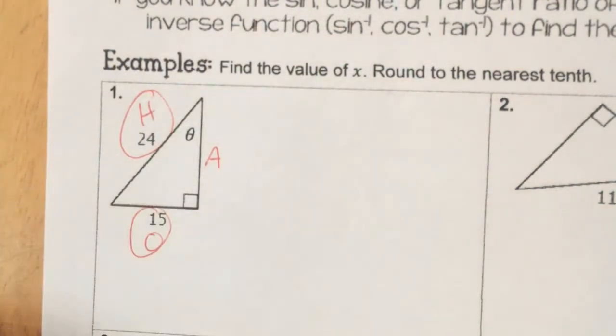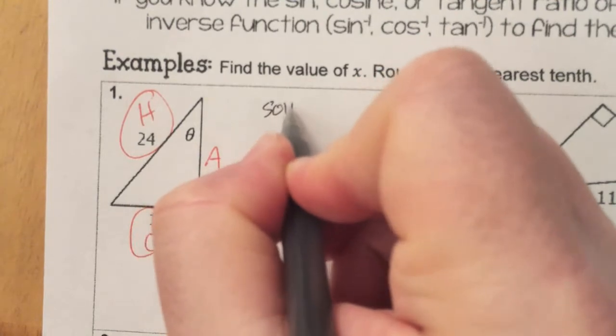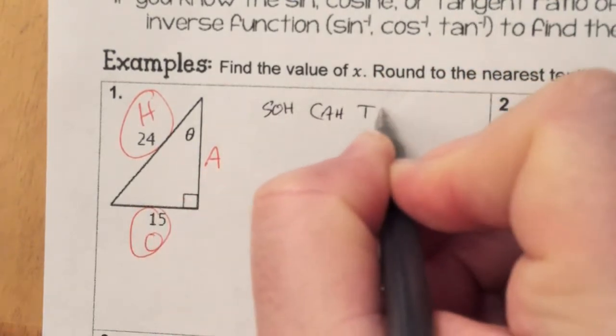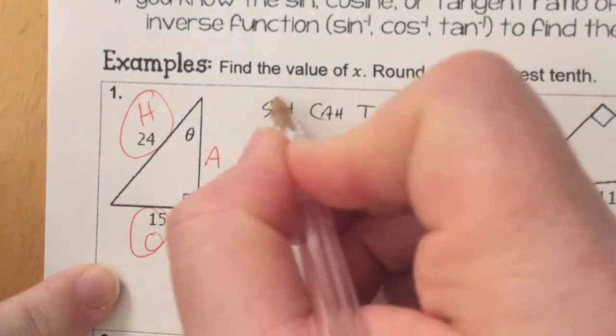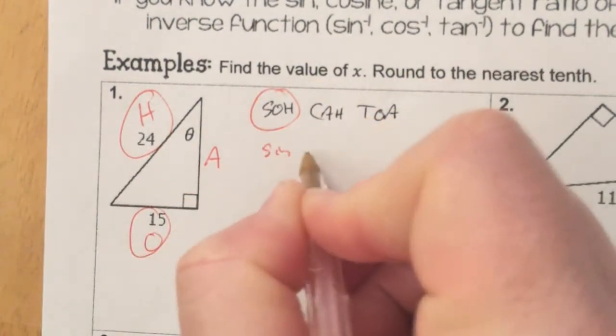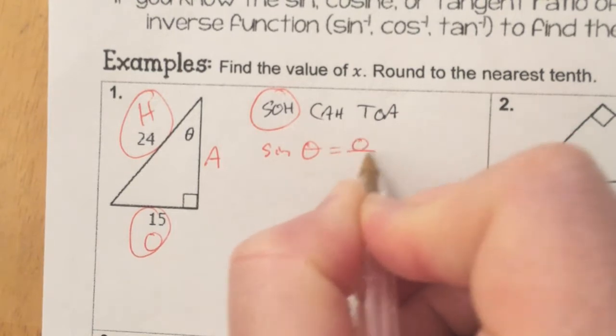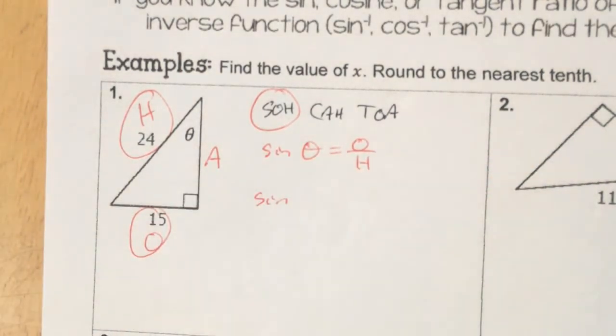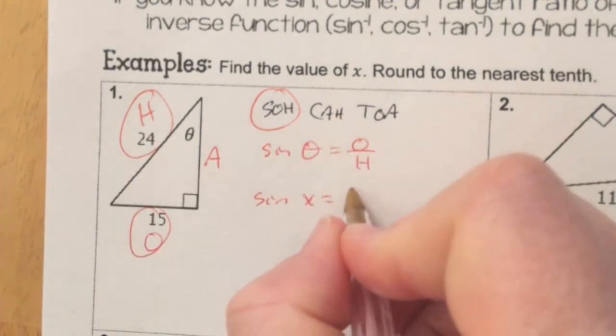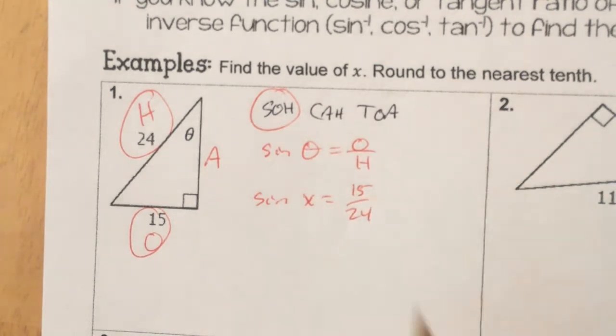H and O. So for SOH CAH TOA, what are we going to use? H and O would be sine. So sine of theta equals O over H. Theta we don't know, so let's just call it X, equals O over H, 15 over 24.